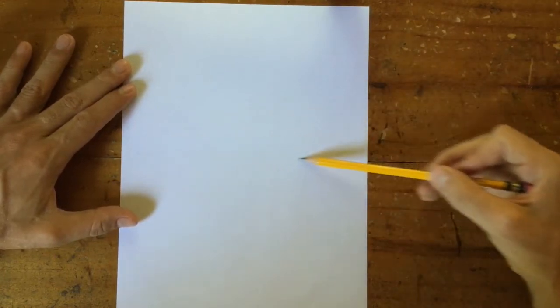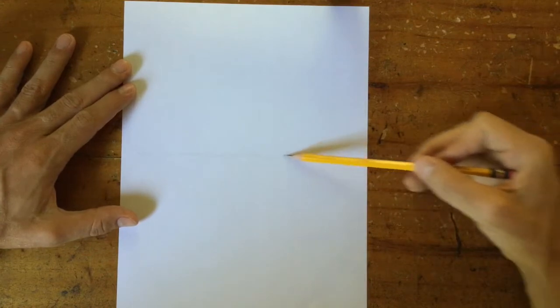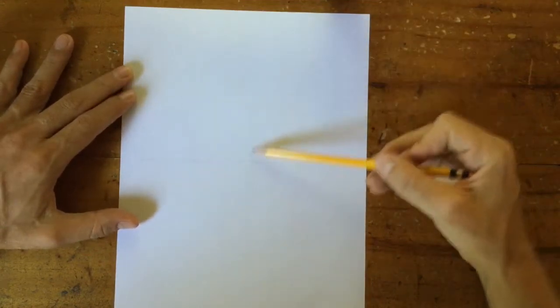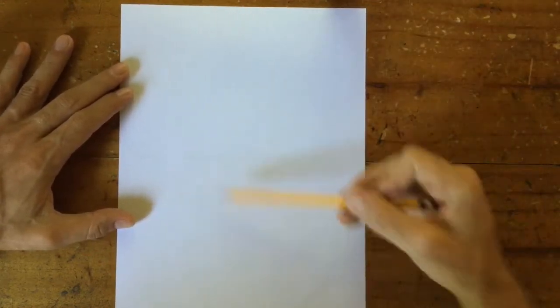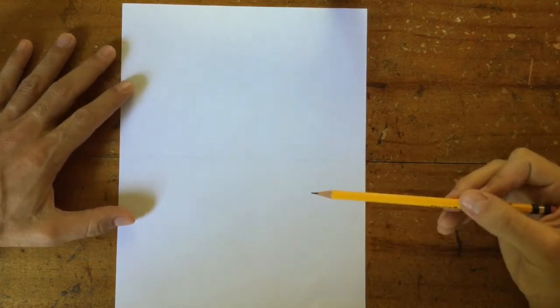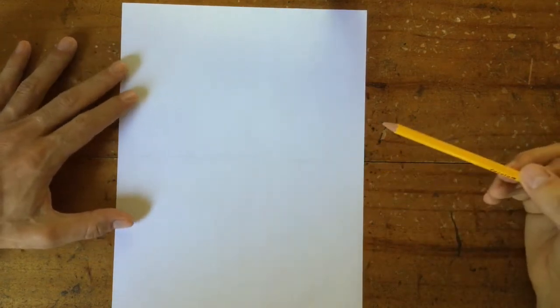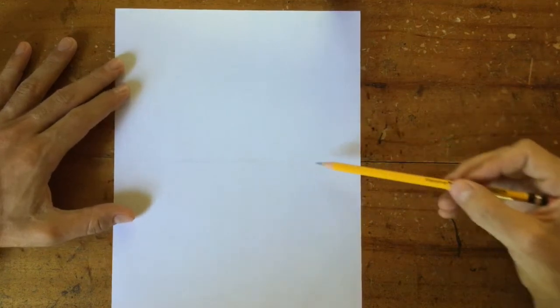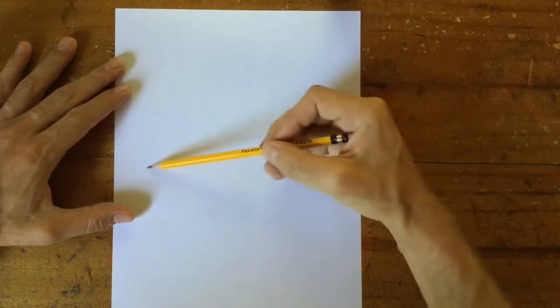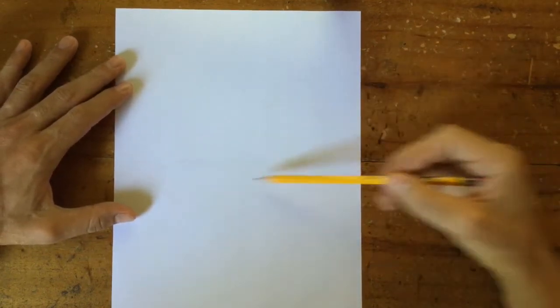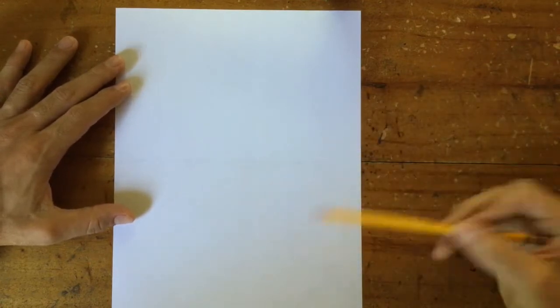That's important because that's going to be the division between the body of the wolf and the legs of the wolf. They need to take up almost the same amount of space. So this is where the bottom of the body is going to come along this line, and then the legs will come down from that line.